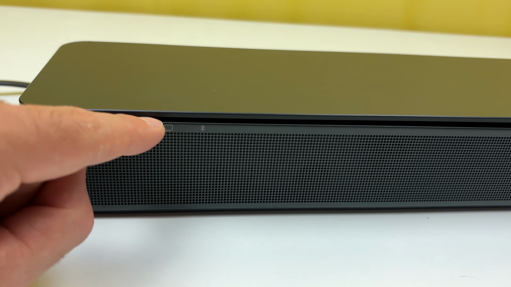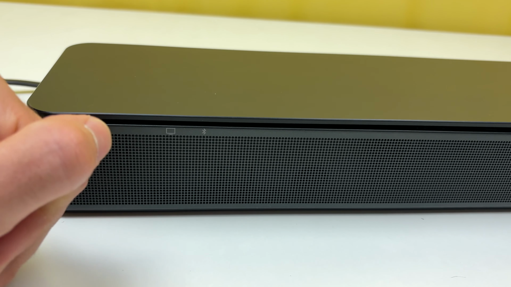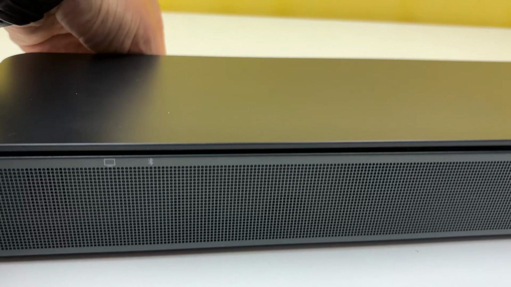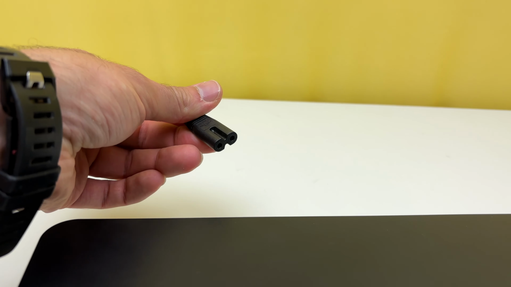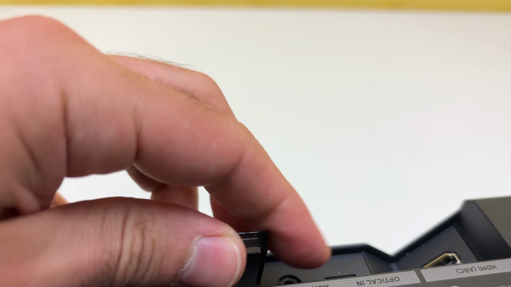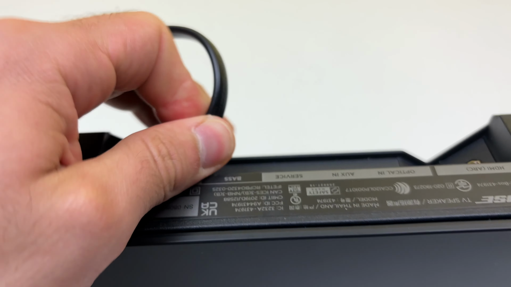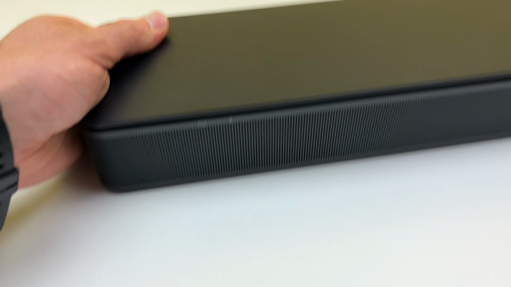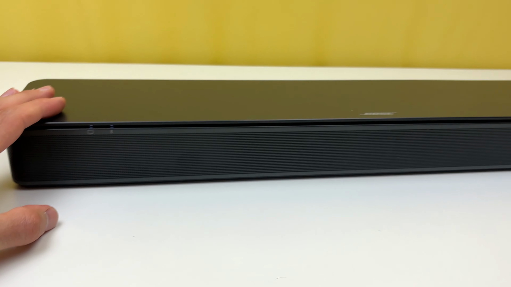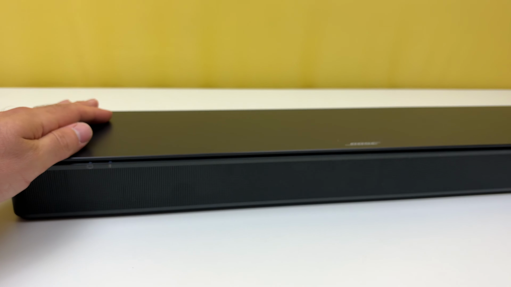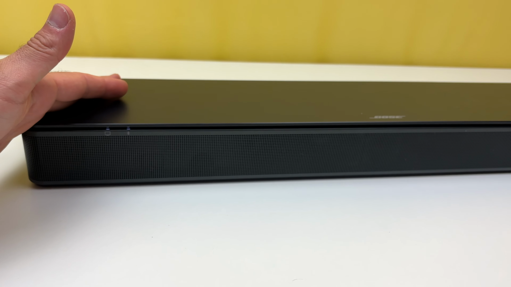Anyway, so once it stopped flashing, or if it still flashes after half an hour, I suggest you remove the power. Then you remove the USB drive and you connect back the power. The soundbar will be powered on just like usual and connected to your TV, whatever, and it will work.